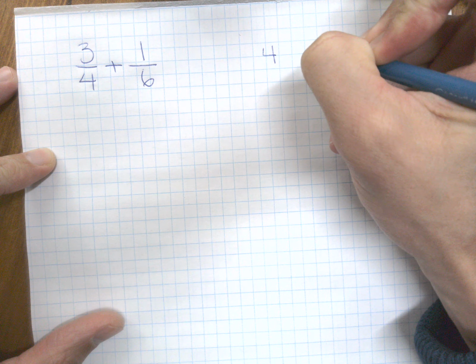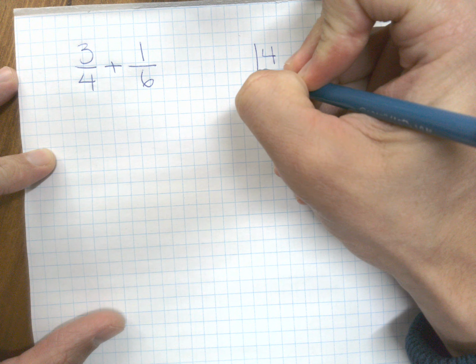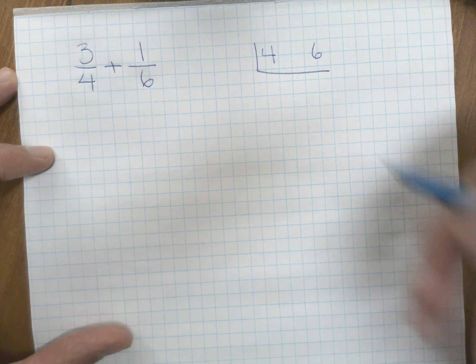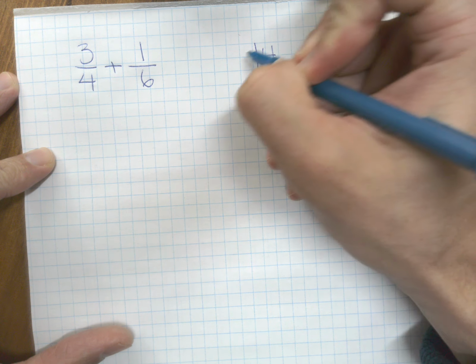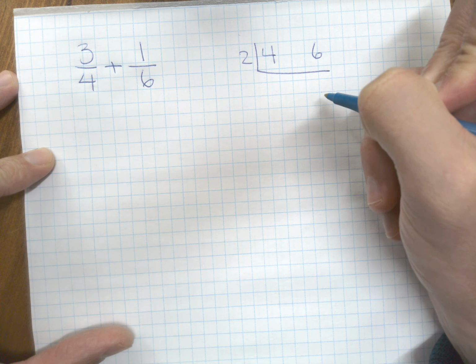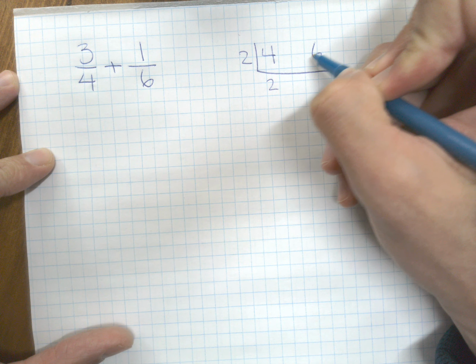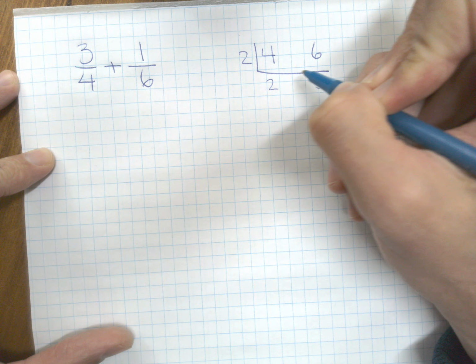I can look at my numbers, 4 and 6, and I can take out any common factors that they have. So I know that a 2 can divide into both 4 and 6. And when I do that, what I have left is 2 and 3.